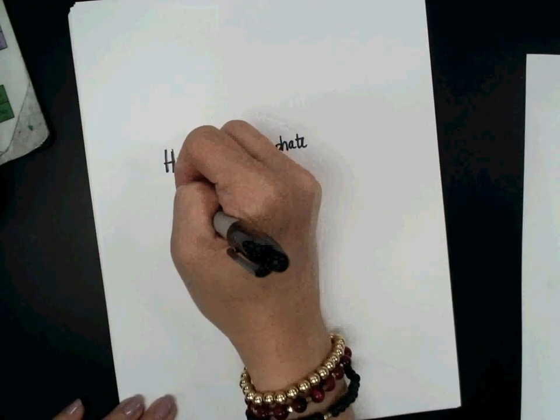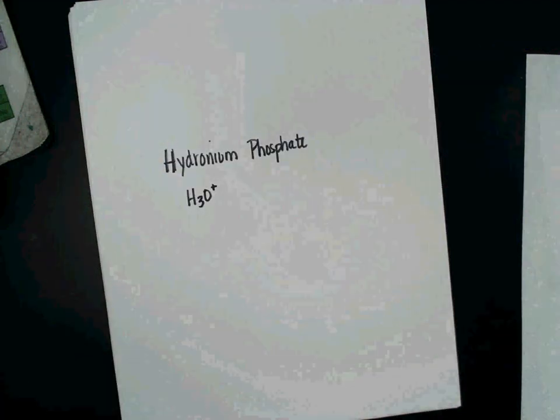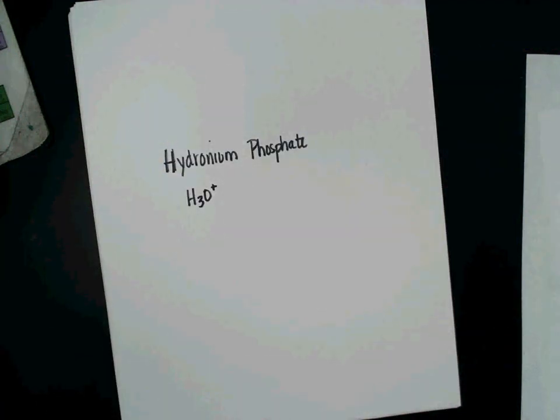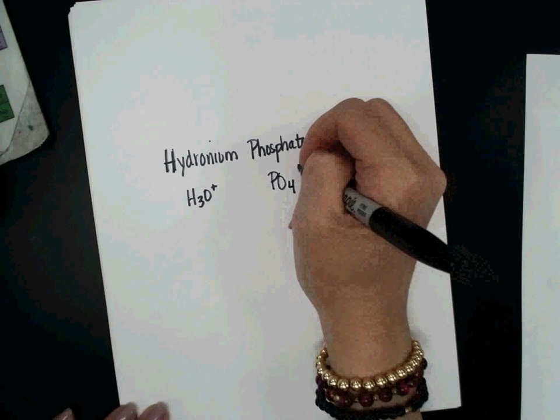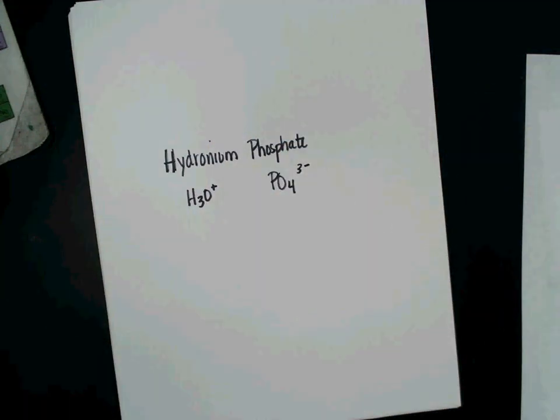It's one of the ones you're supposed to know. H3O plus. Make sure you can find phosphate. Check your card. It should be PO4 3 minus.